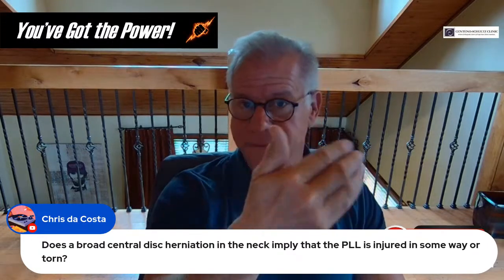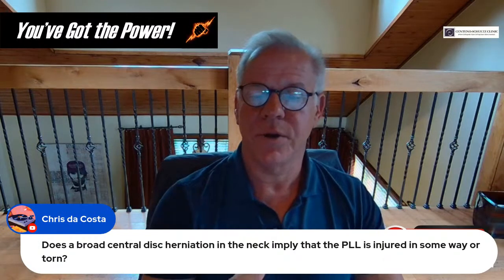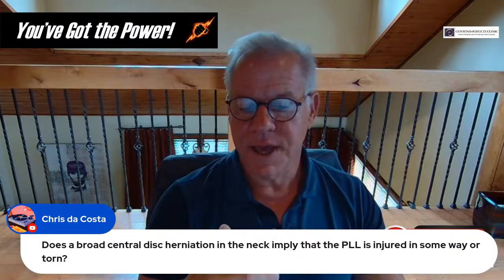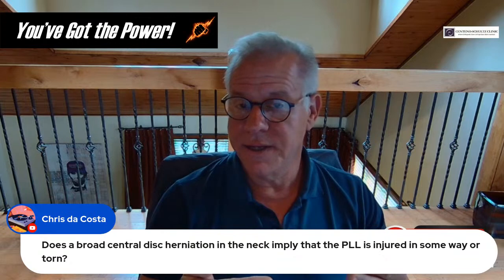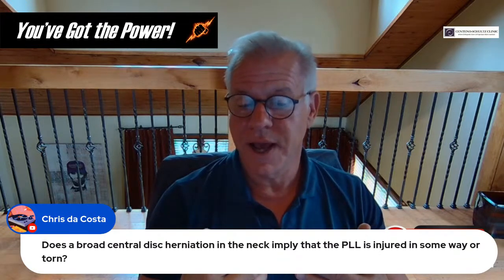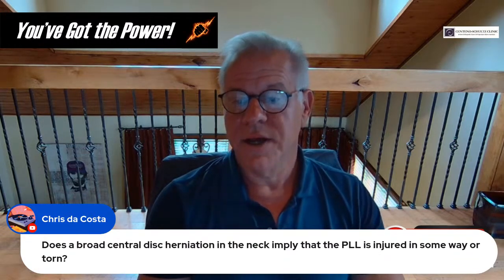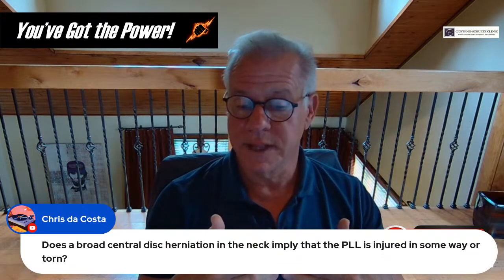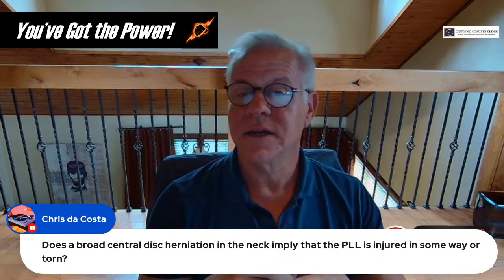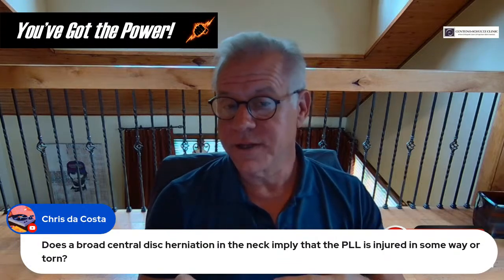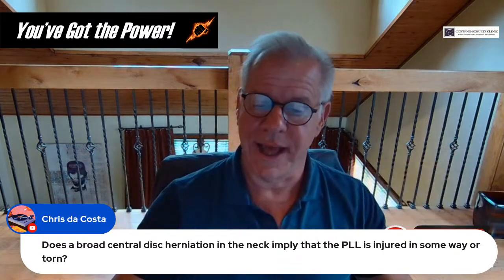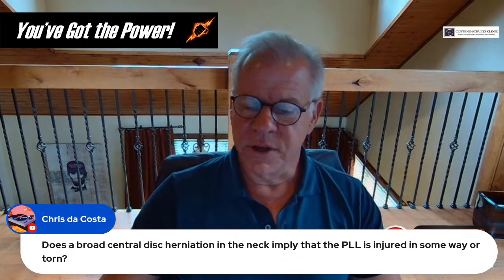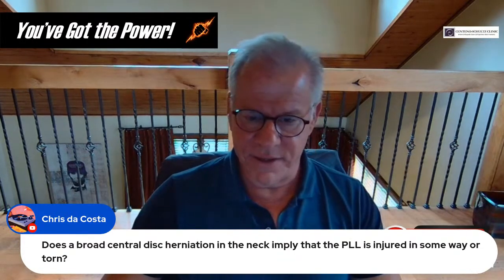The disc is right in front of that. So if the PLL is injured, you would have more of a disc herniation. A broad-based disc bulge would assume that the PLL is intact. And the PLL can also be intact where the herniation comes out posterolaterally. So no, those two things may not be associated.